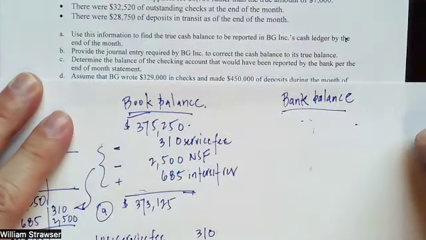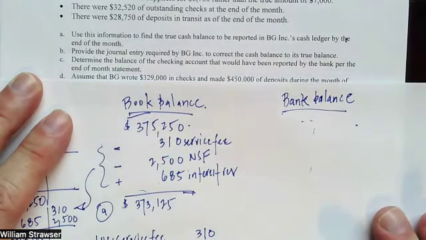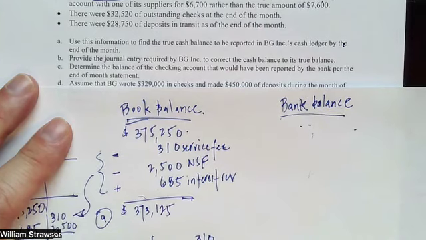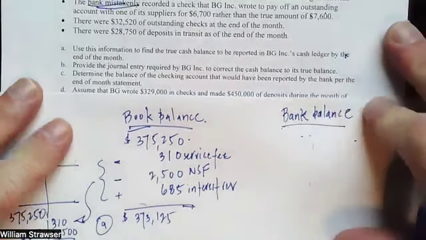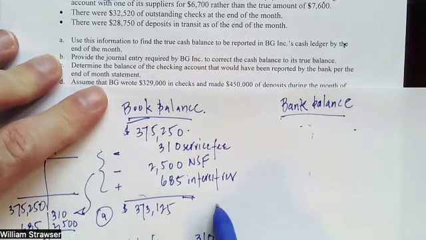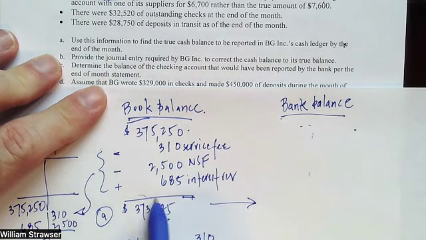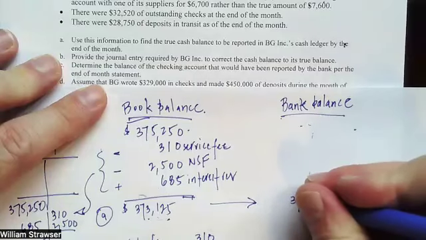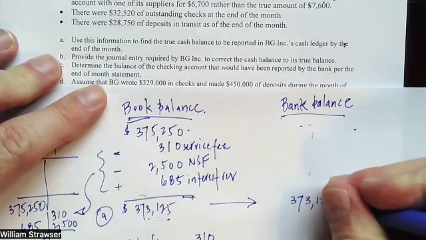But I'm asking you to get that with just the information given. So not exactly going to happen in the real world, but you can figure this bank balance out with this information. And the starting point to that is understanding that if this is the book balance post reconciliation, then this also has to be the bank balance post reconciliation.